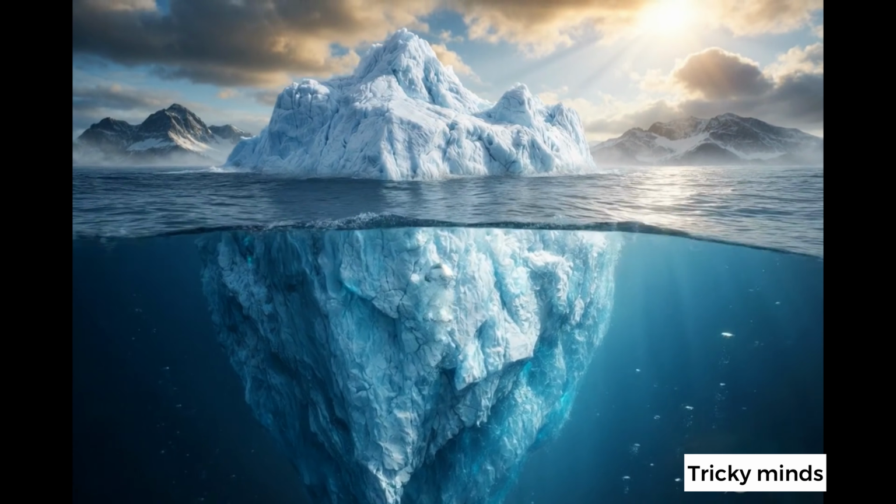Since ice is less dense than the water around it, it floats. This is why only about 10% of an iceberg is visible above the ocean, while the remaining 90% stays hidden underwater. This simple property of water is incredibly important for life on Earth.